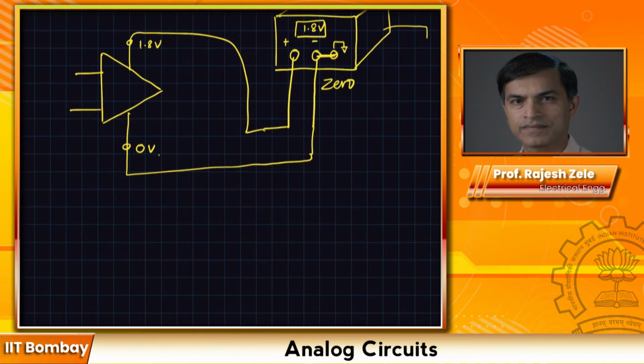However, when we look at the signals, we cannot really apply a signal with respect to this 0 volts, because if I apply an input of, let's say, 100 millivolts, then my negative going peak will be minus 100 millivolts. So this amplifier will not be able to process it.